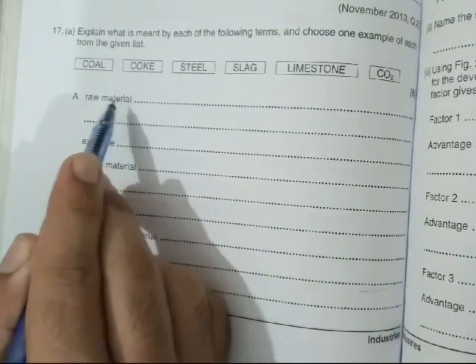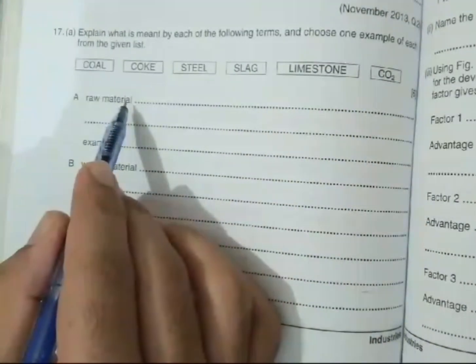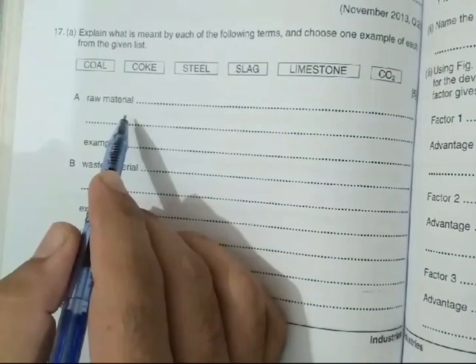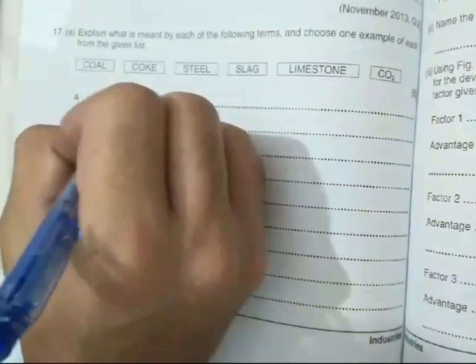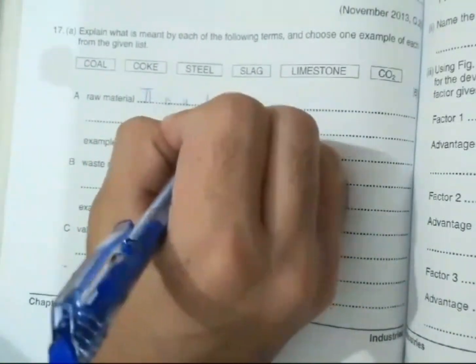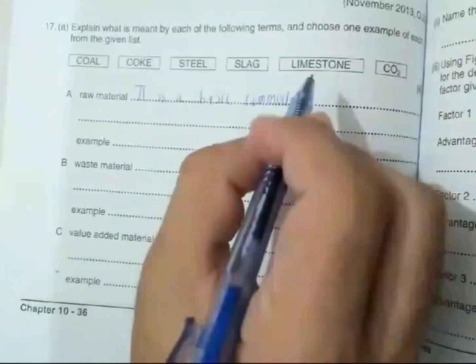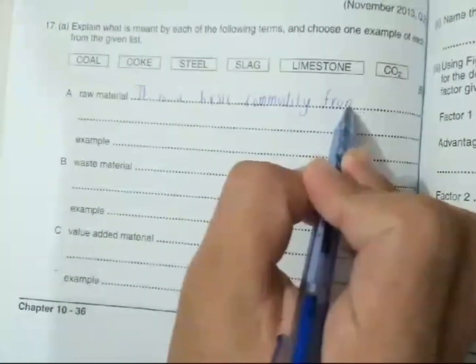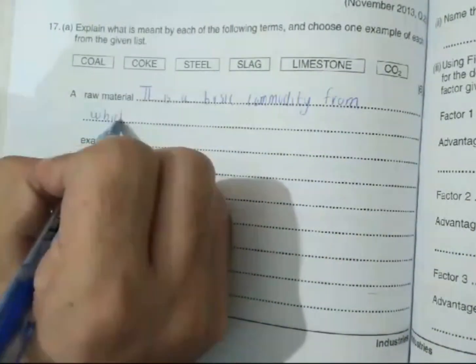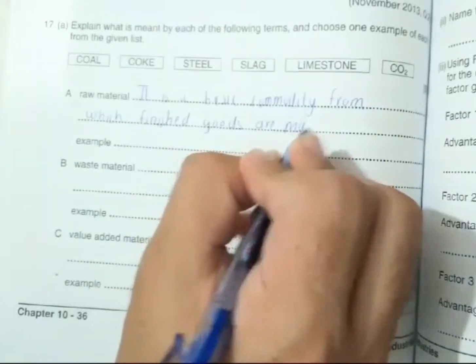from the given list. Now you have to define this word which is written and then give an example which you have to select from these. So let's start. The basic definition of a raw material is that it is a basic commodity from which finished goods are made.